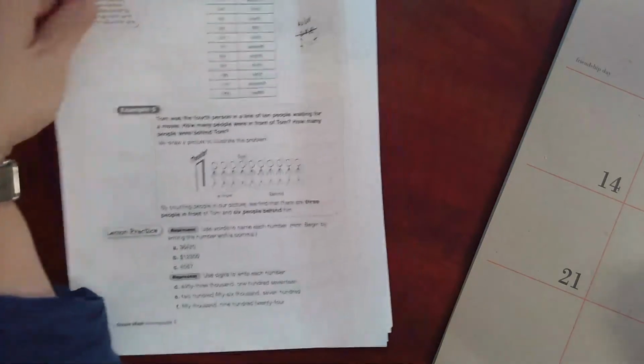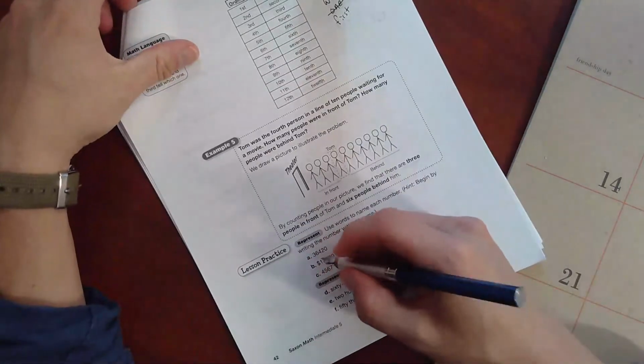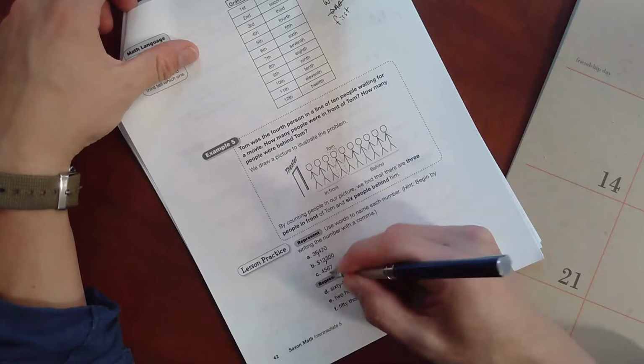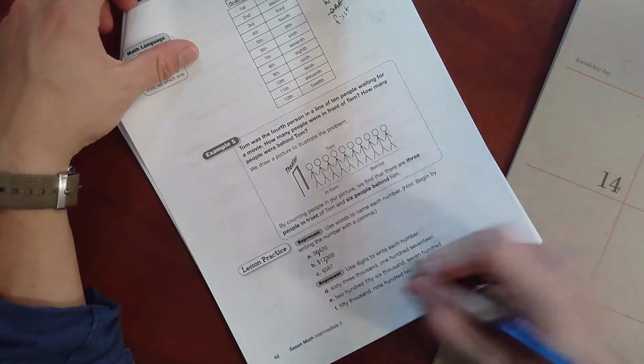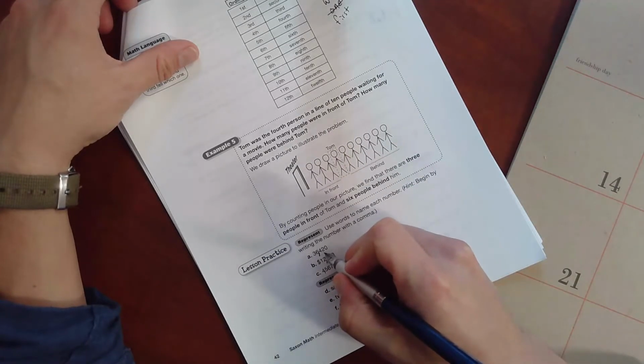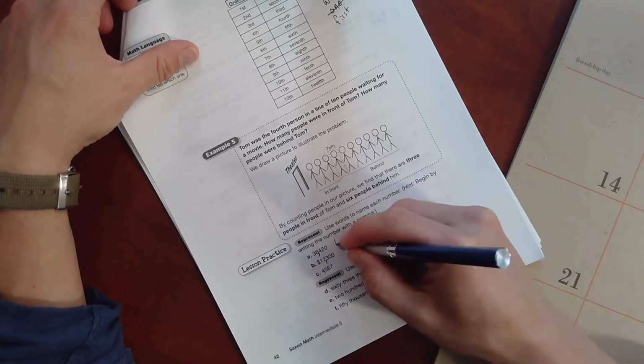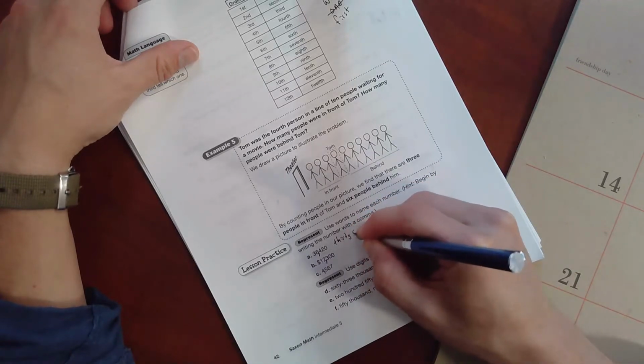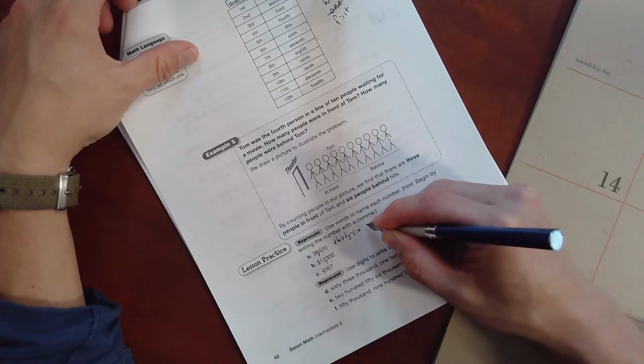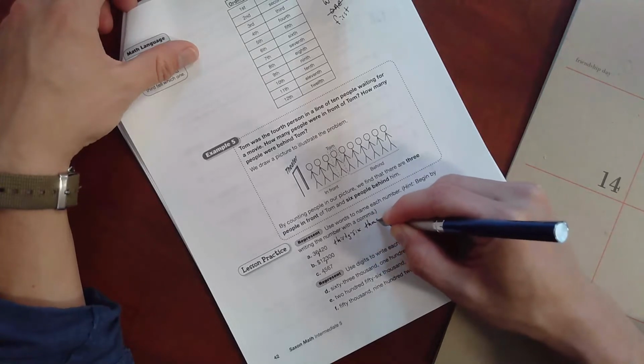Cool. So use the words to name each number. So first off, the comma is helpful here. So 36,420. So 36,000.